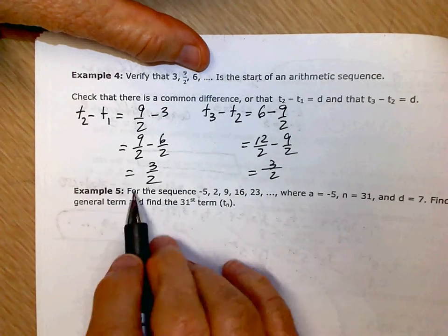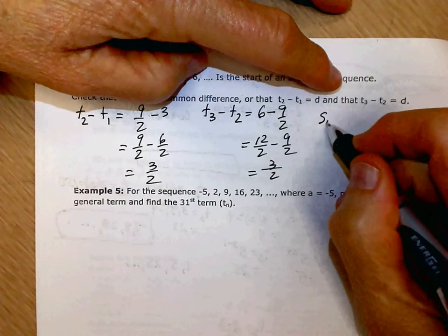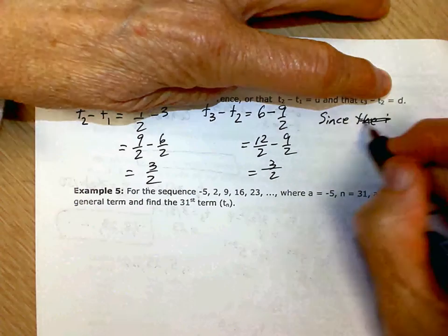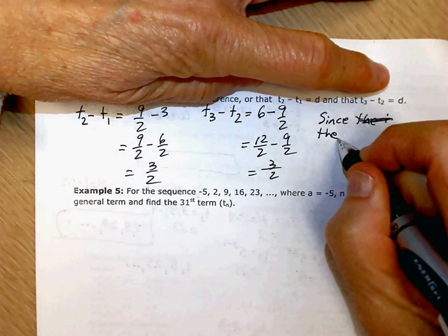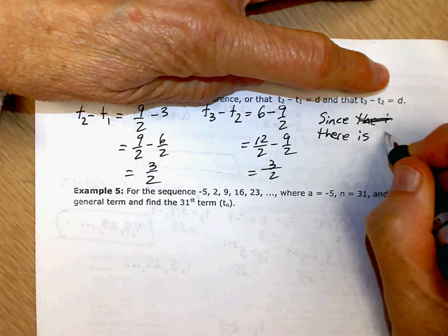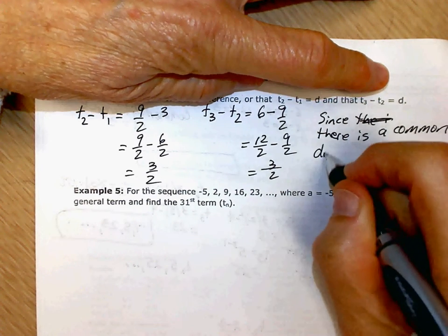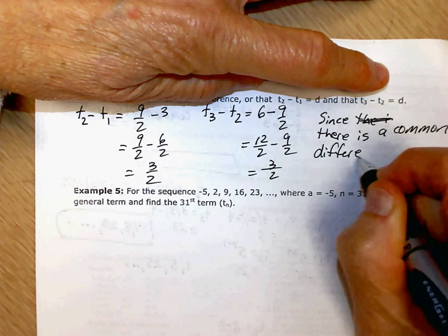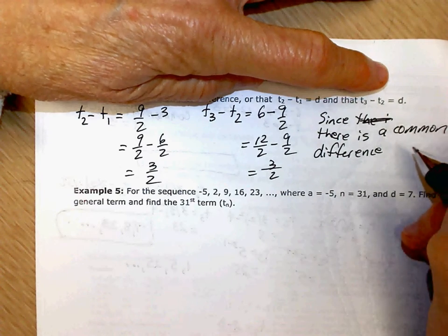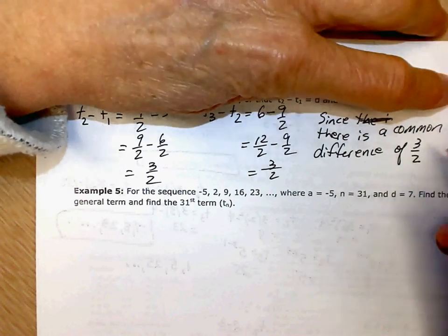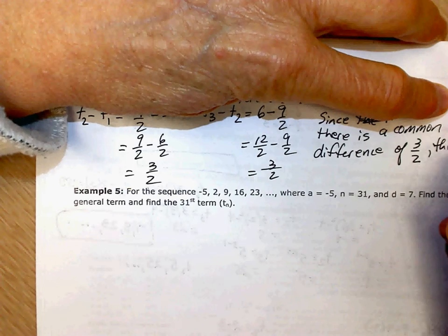We have a common difference since there is a common difference of 3/2.